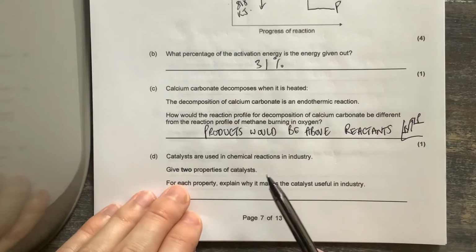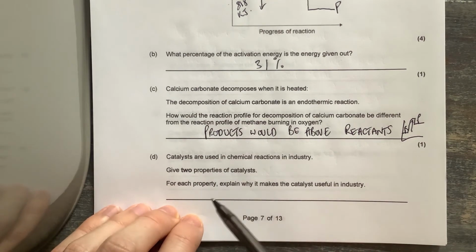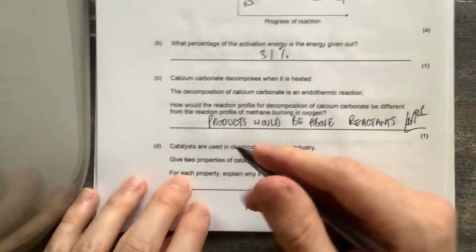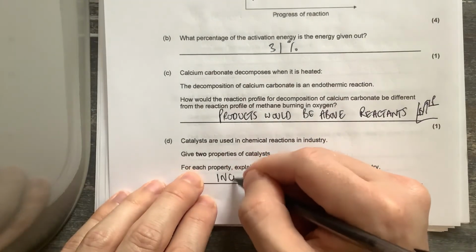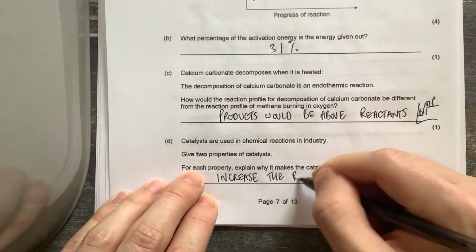Catalysts are used in chemical reactions in industry. Give 2 properties of catalysts. For each property, explain why it makes the catalyst useful in industry. Catalysts increase the rate of reaction.